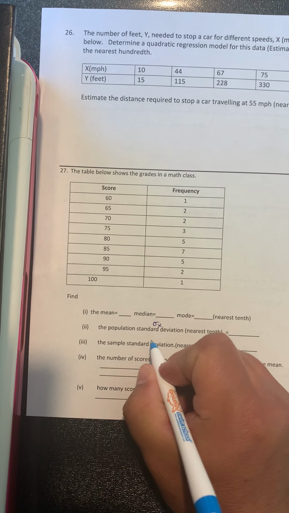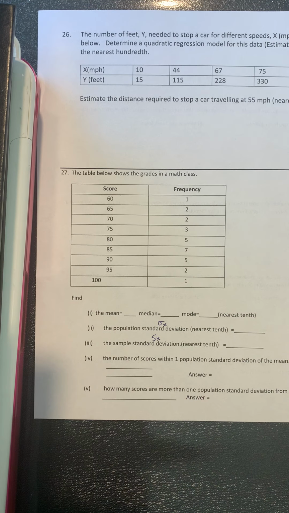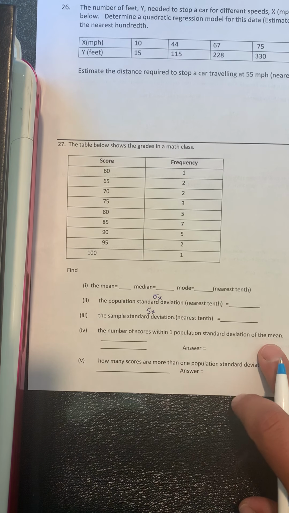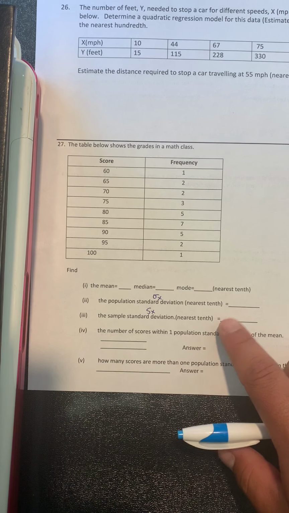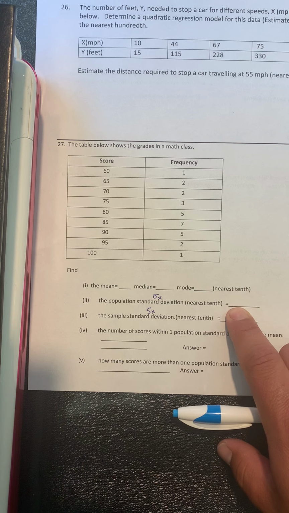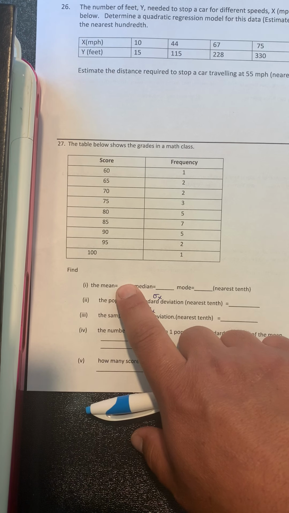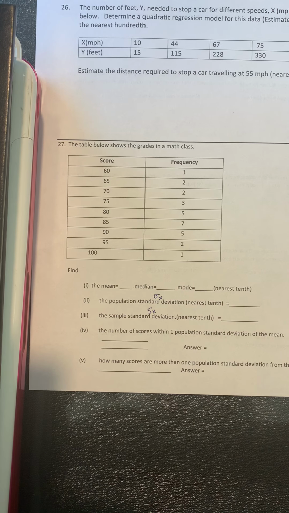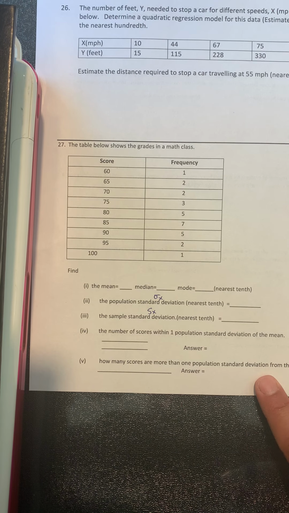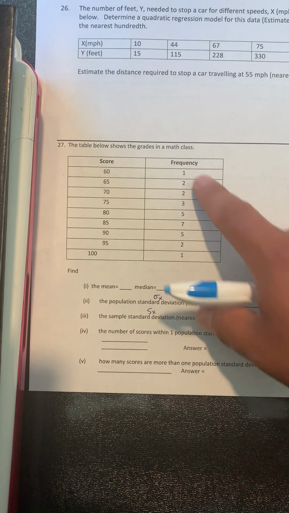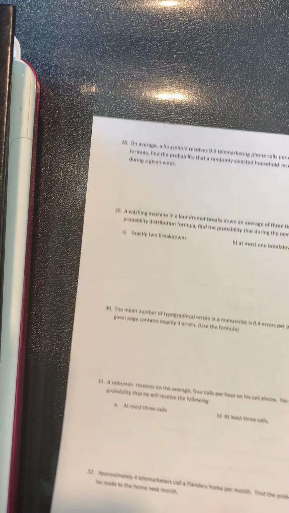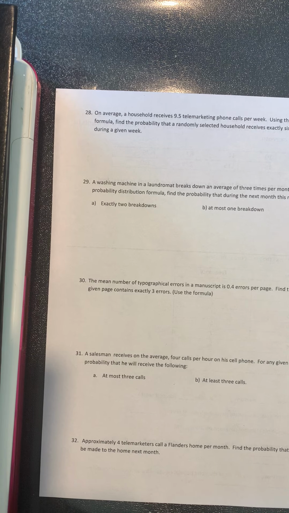And then your sample standard deviation is Sx. Right, when you do one population standard deviation from the mean, you take this answer, the population, add it to the mean, that's the high number, then this answer subtracted from the mean, that's your low number. And when you calculate, you find out how many scores, you find this range, and then you just count up the frequencies.